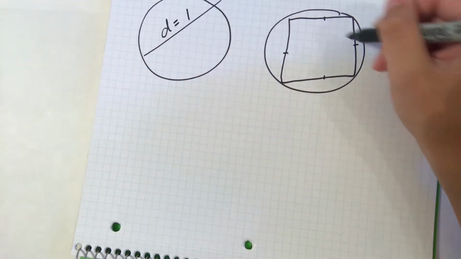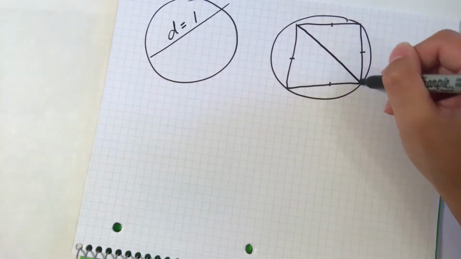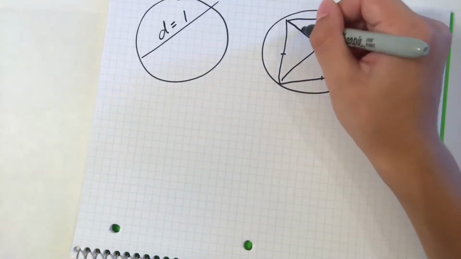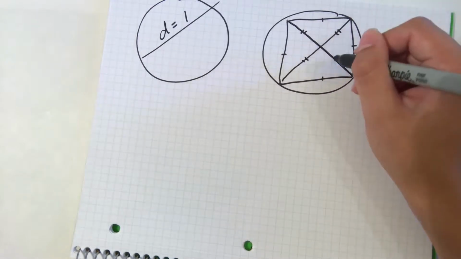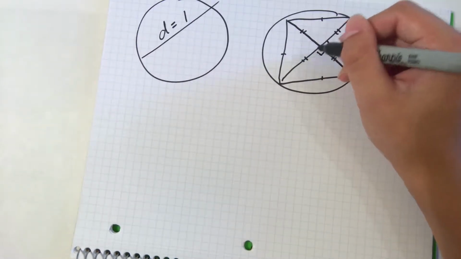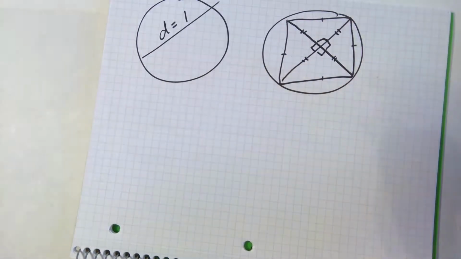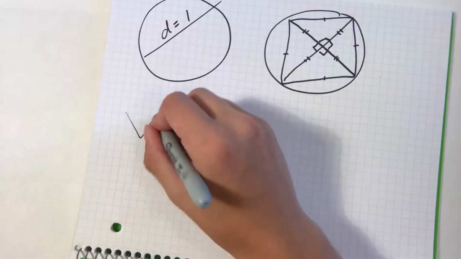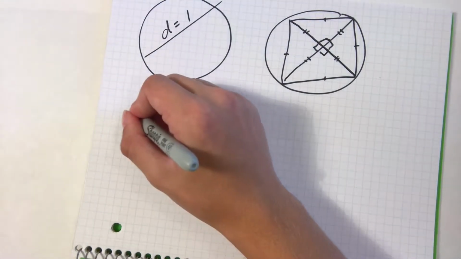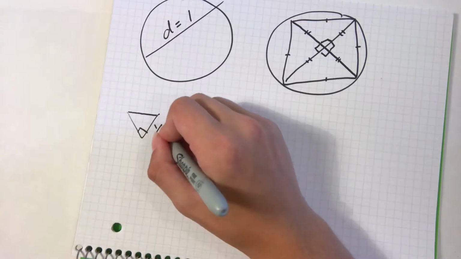To approximate pi, we will draw a circle with diameter of 1. We do this because the circumference equals pi. We will place a simple shape in it, like a square, and find its perimeter as an approximation. We don't know anything about the lengths of the square besides some square things, like all the lengths are equal to each other, the diagonals are equal to each other, and they intersect perpendicularly.